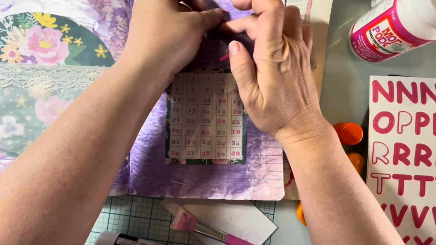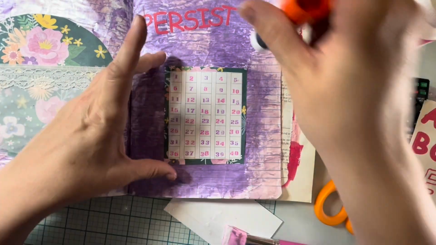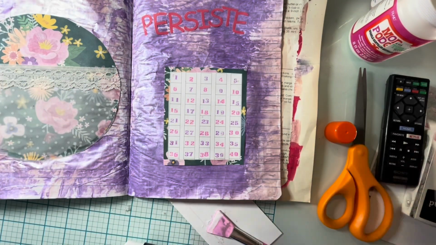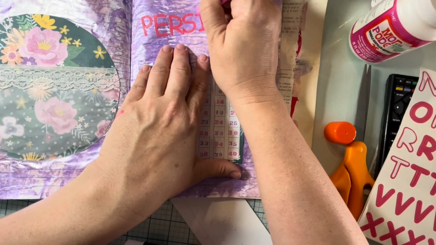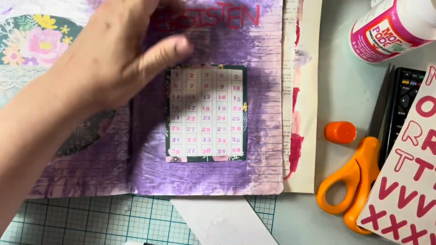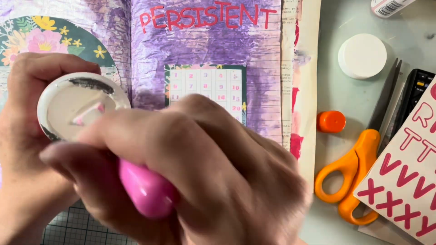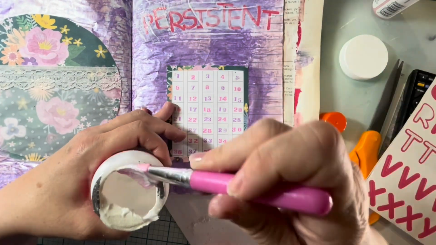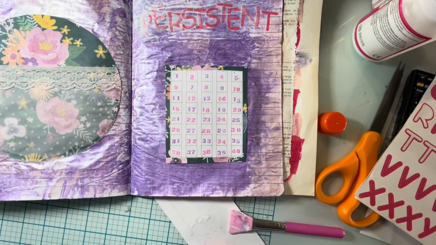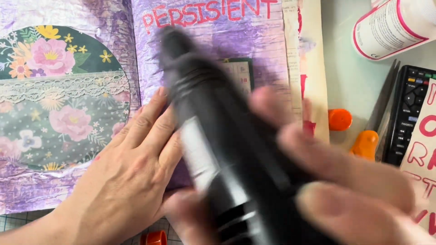And yes, through all the hassle, I first spelled persistent wrong, but thankfully it had not dried and it was easy to slide over. And after I got all of the letters down, I went over it with some Sparkle Mod Podge. And those are on now. They're on, I'm happy to say. They're not going anywhere.